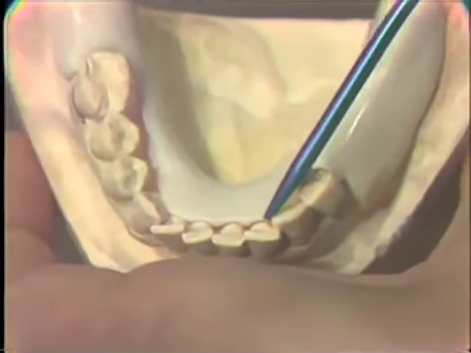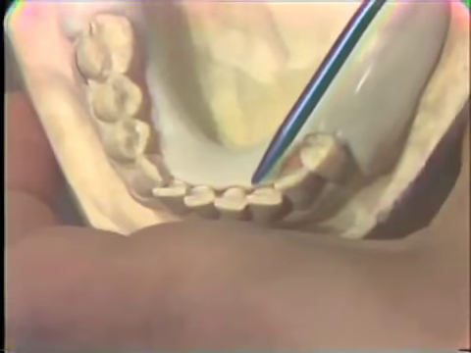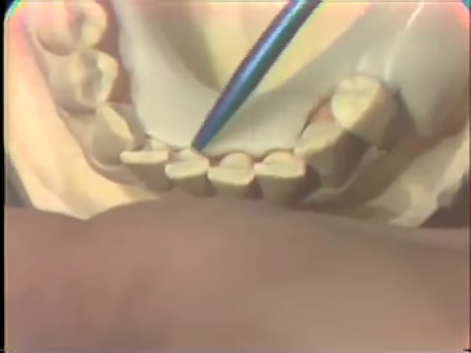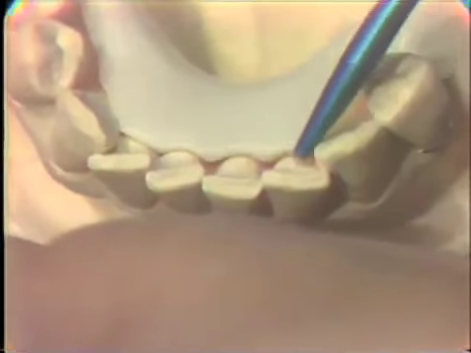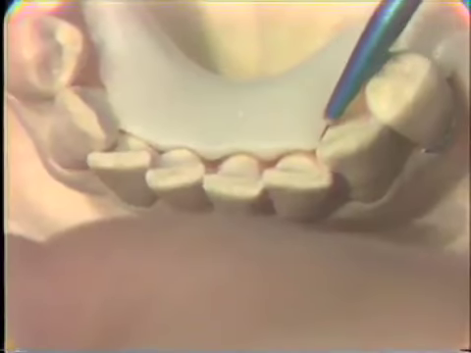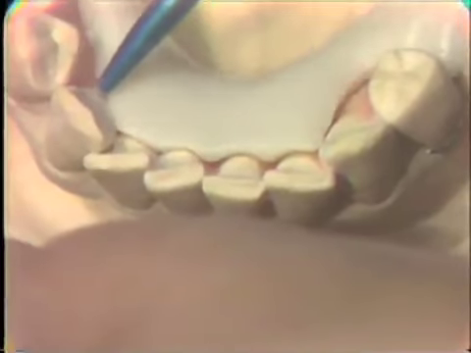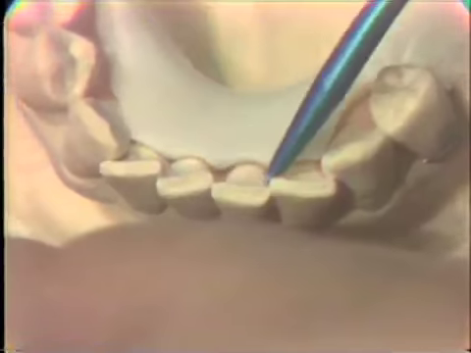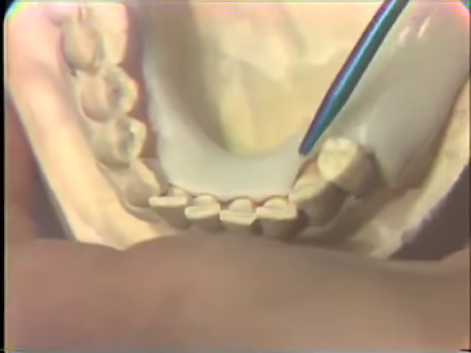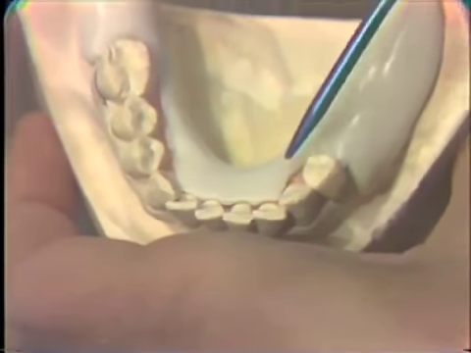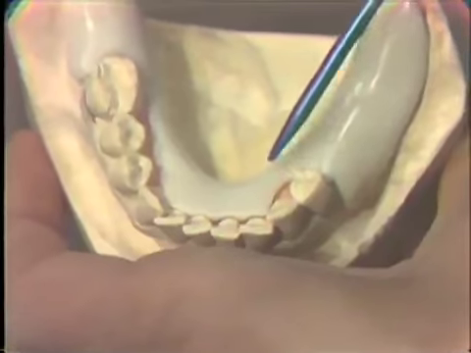Now here we see, to enhance our cross-arch stability of the appliance, we have come up higher on the cingulums of the mandibular anterior teeth, knowing that we can do this without interfering with the occlusion. In the maxillary case, this would not be true. Now I'm going to take this off and we'll look at the undersurface of it.